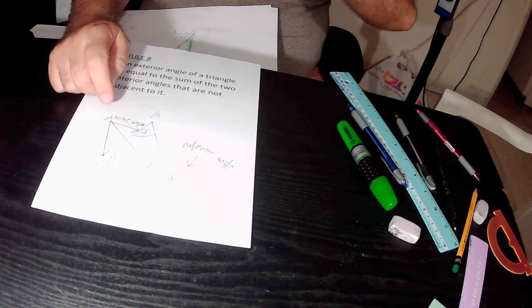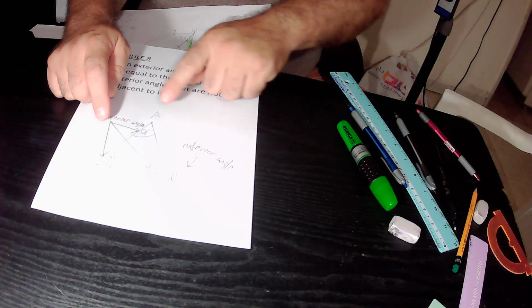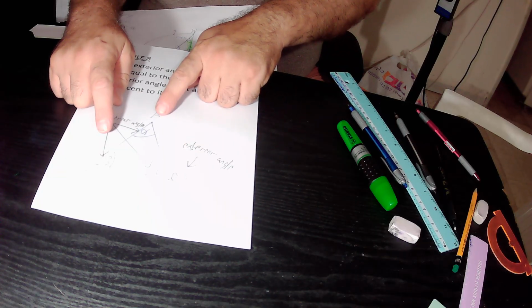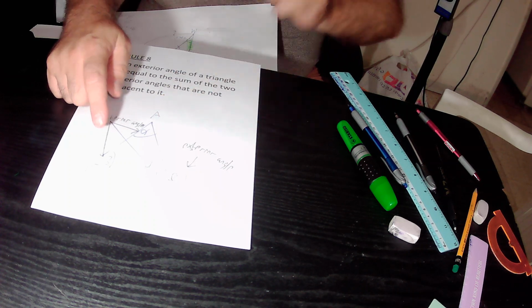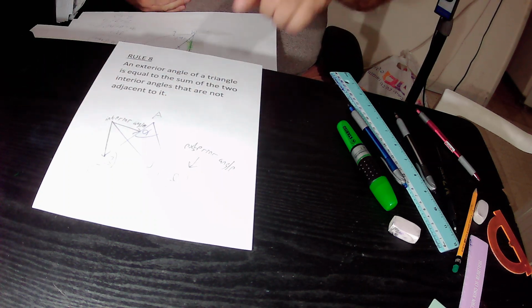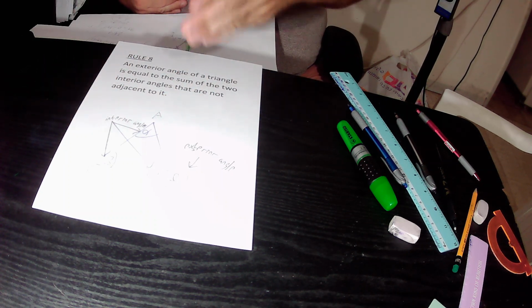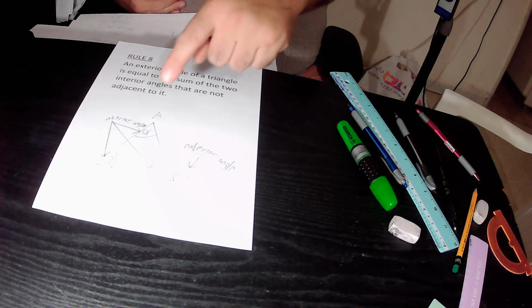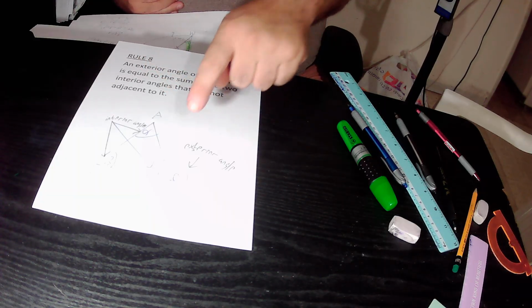So the sum of the two interior angles that are not adjacent to angle E are alpha plus beta. Alpha and beta. So alpha plus beta equals angle E. And again, the size of angle E according to this rule 8 equals alpha plus beta, that is the size of the two interior angles that are not adjacent to angle E. E equals alpha plus beta.